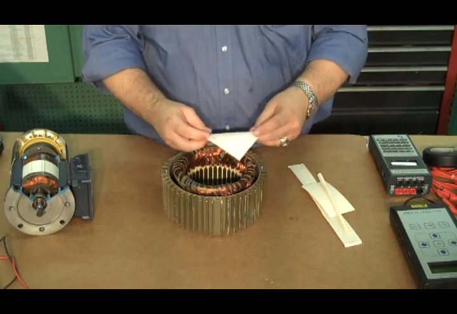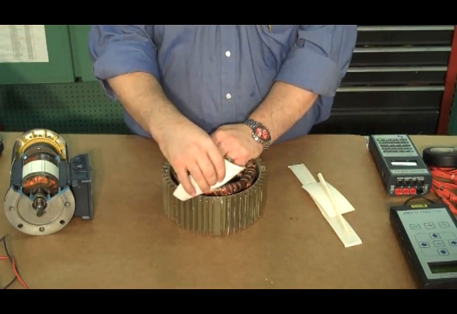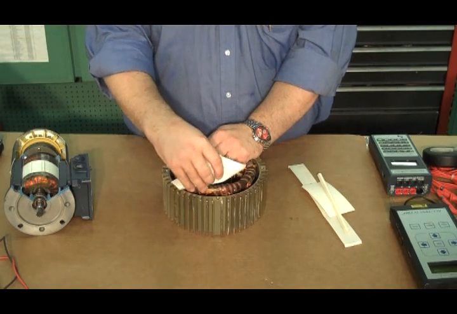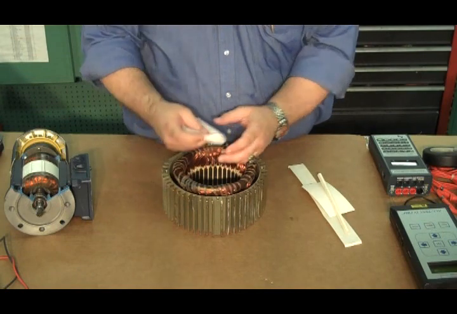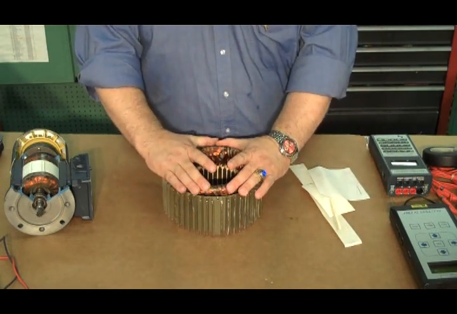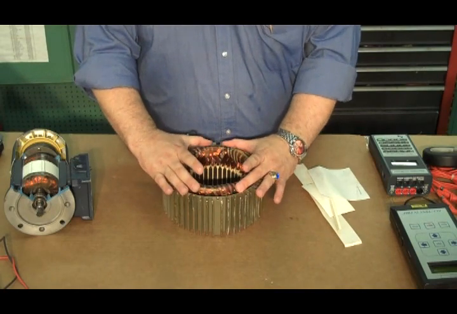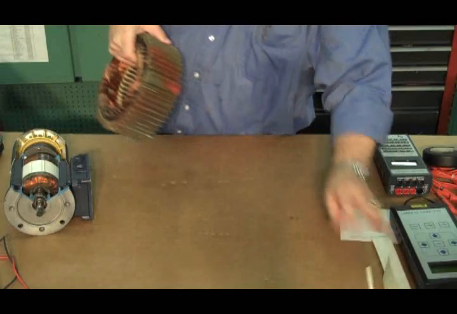And then finally, the last piece will be the phase paper. This phase paper goes in between the coils to keep the phases from shorting together. All of this is meant to also hold the insulation system material firmly in place, for mechanical strength.